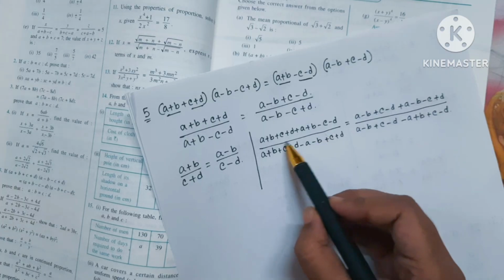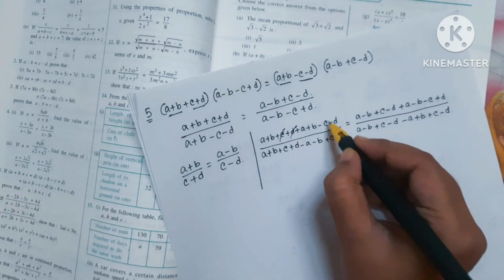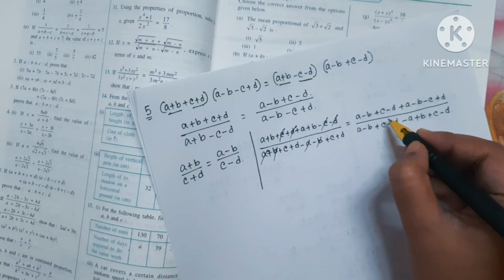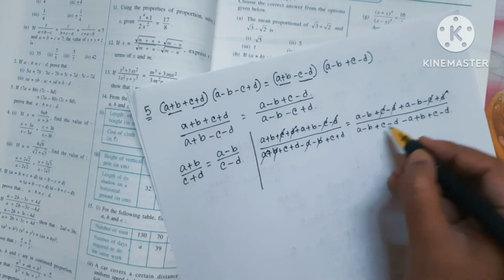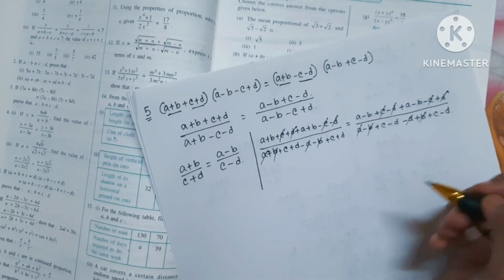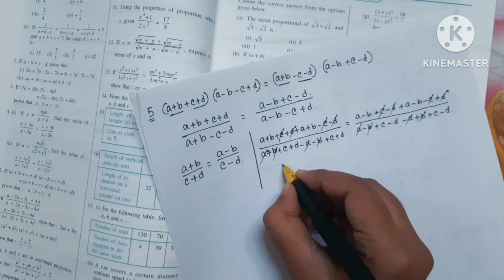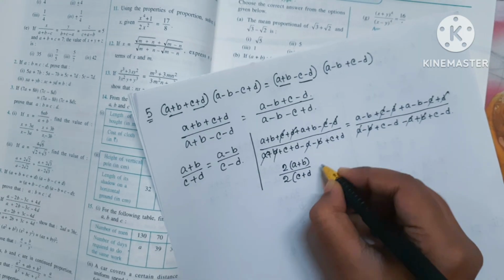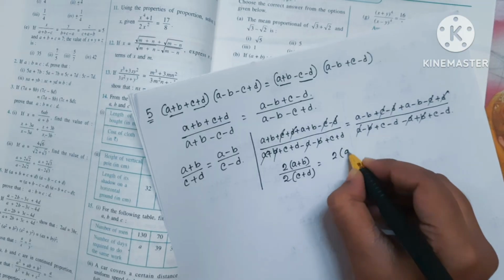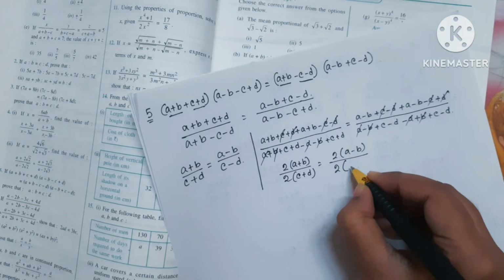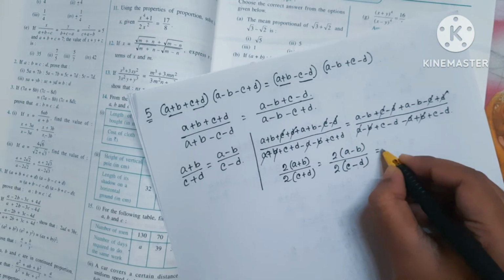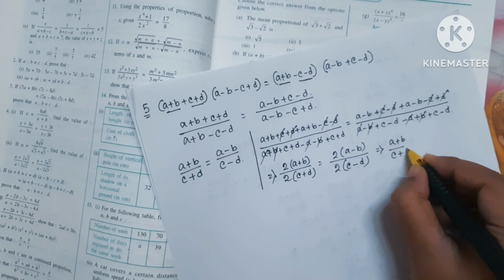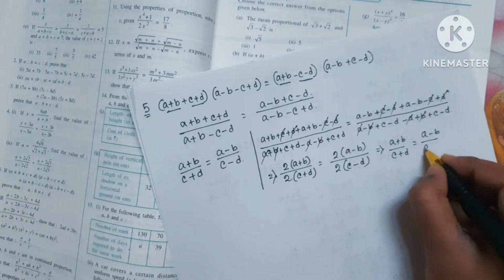Okay. Now, see what you can cancel. So, you will get 2 into a plus b by 2 into c plus d is equal to 2 into a minus b by 2 into c minus d. From that step, you can write a plus b by c plus d is equal to a minus b by c minus d, right?